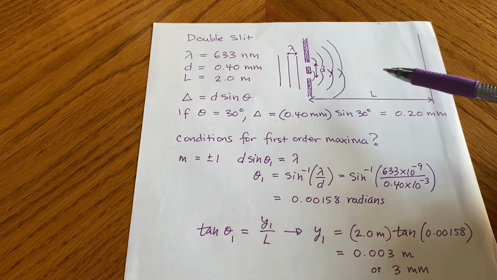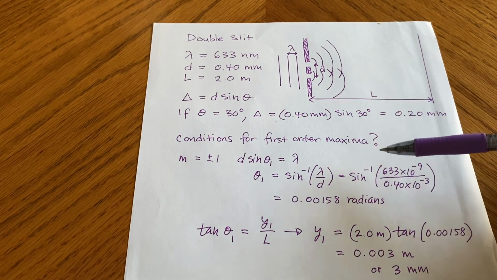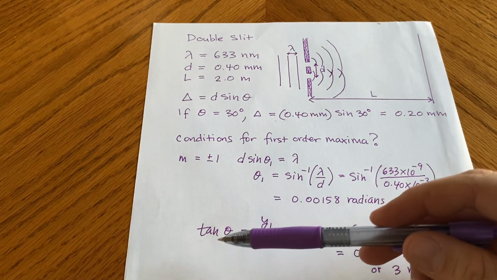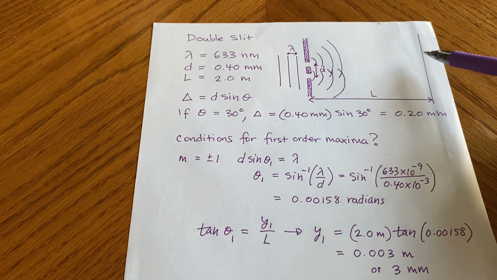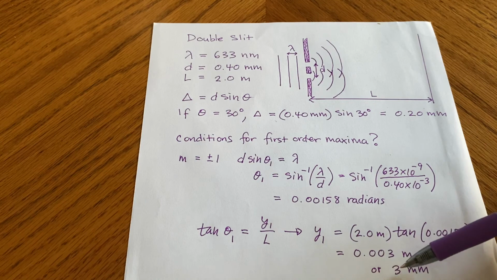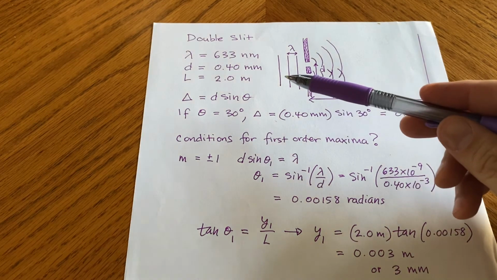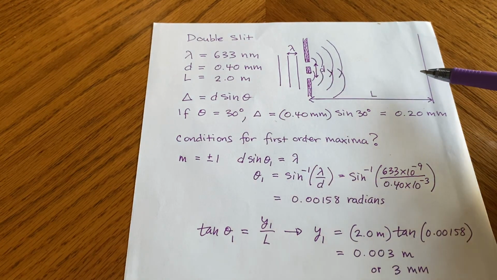Okay, so the first bright spot beside the central maximum will be 0.00158 radians away. All right, now we can plug that into the tangent formula. Tangent of that angle is going to be y1, like how far away it is along the screen, divided by the length. And we can plug in their numbers and solve for y1 and find that it should be 3 millimeters away. So if our light comes in and hits this double slit, then there'll be a big bright spot in the center, and there'll be two bright spots to either side of it that are 3 millimeters away. One 3 millimeters above and one 3 millimeters below.